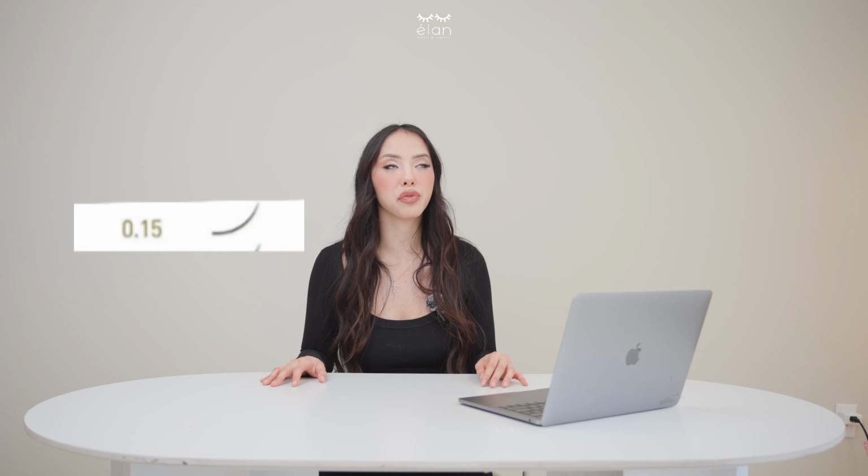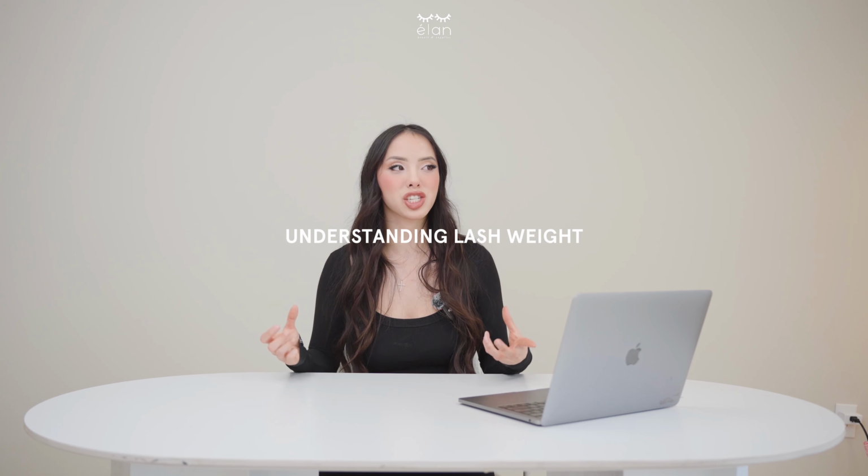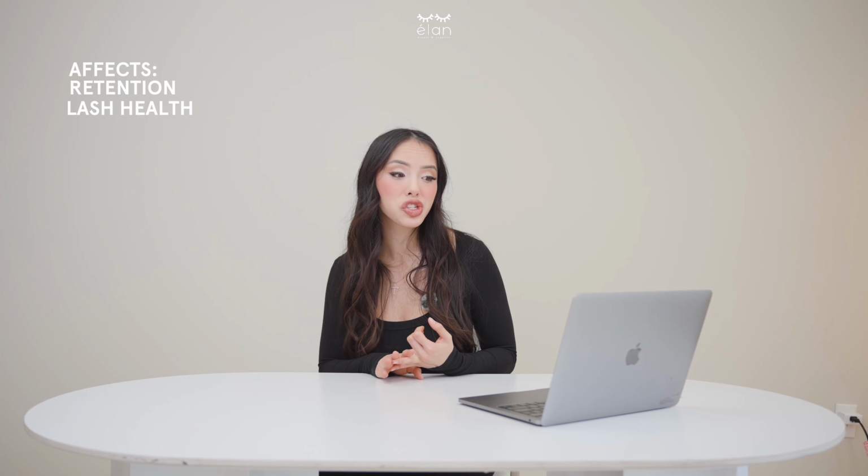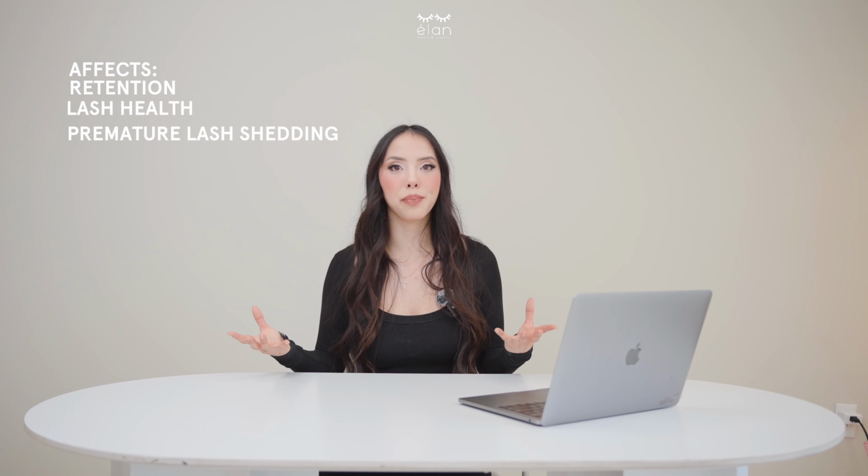For us here at Alon, we actually don't go past 0.15 because it is really heavy. There are heavier diameters, 0.18, 0.20, but we feel that 0.15 is typically the healthiest a lash can carry. Obviously, all of us have probably messed up picking diameters in the beginning, and that's totally okay. But to go back to my point, this is really important. If you're using the wrong lash weight, it can affect the retention, it could affect the health of the natural lash, and cause premature lash shedding. Lots of things can happen if you're not using the right lash diameter, so definitely pay attention to it when you're first starting out.